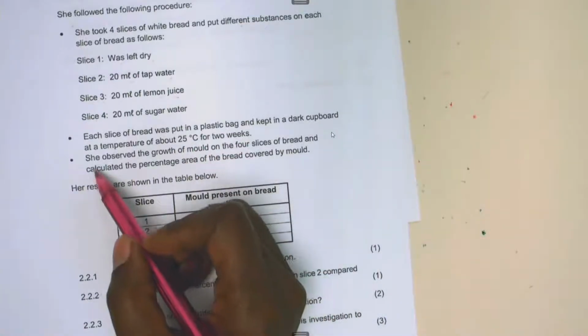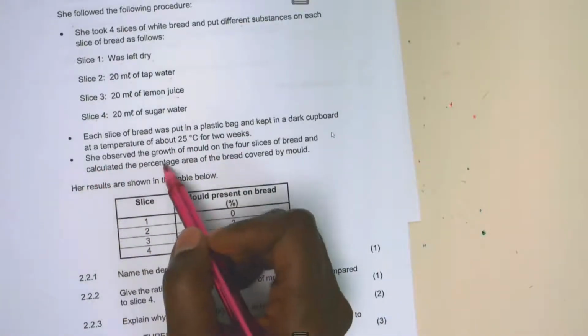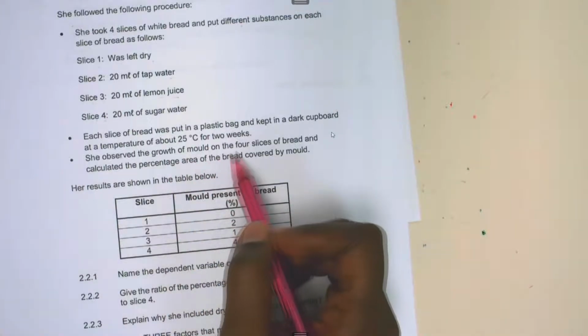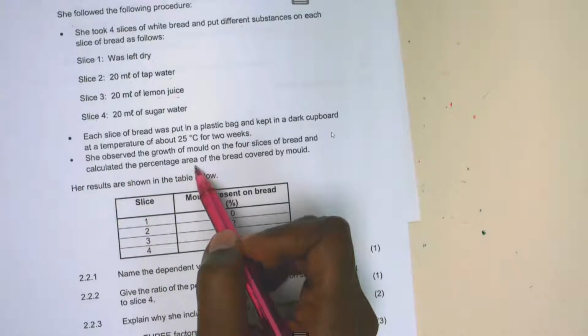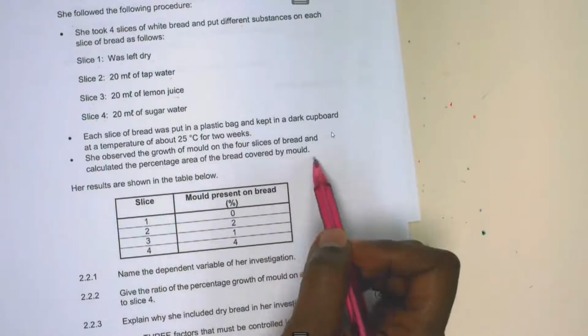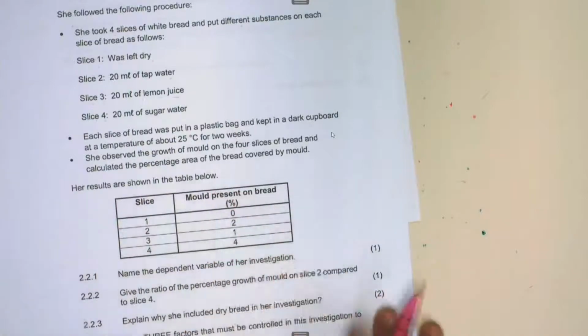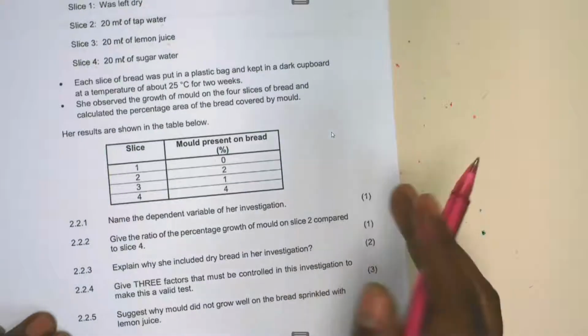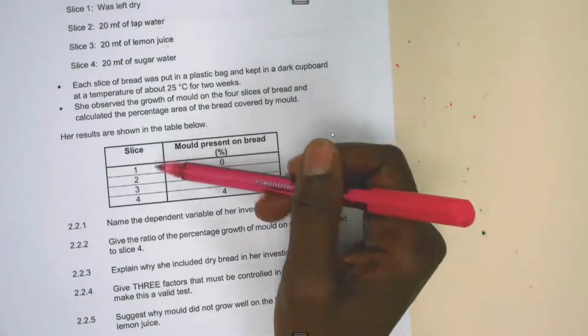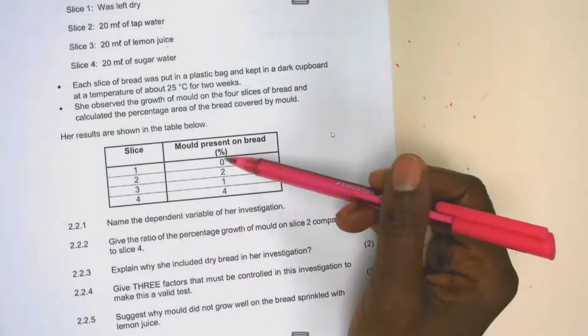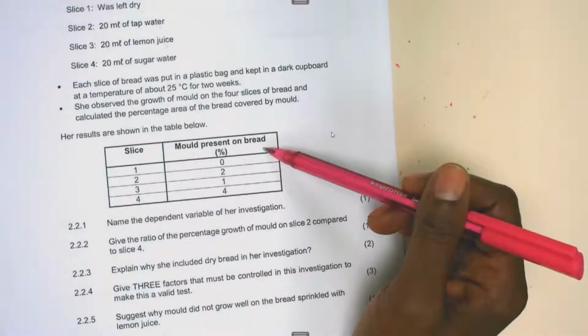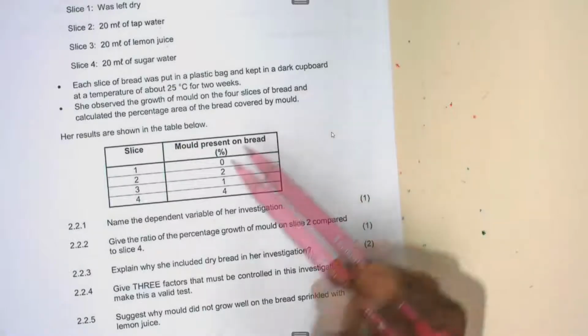And then step number 3, she observed the growth of mold on the 4 slices of bread and calculated the percentage area of the bread covered by mold. Her results are shown in the table below. So this is the table of the results. In the first column, we have slice number 1 up to 4, and in the second column, mold present on bread in percentages. Let us try to interpret or analyze this table.